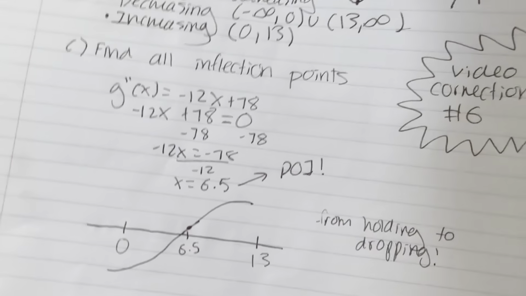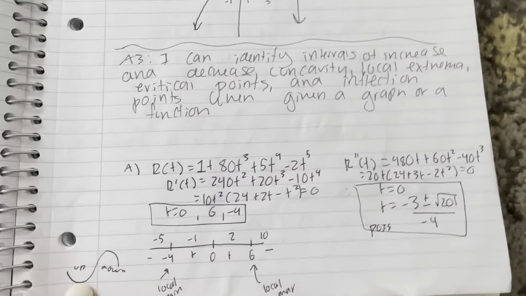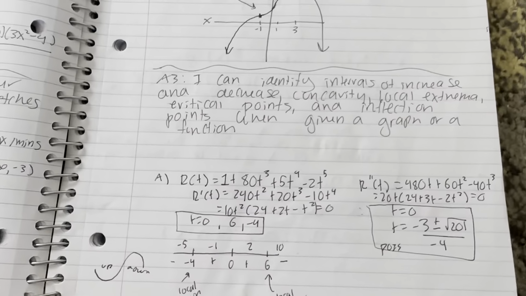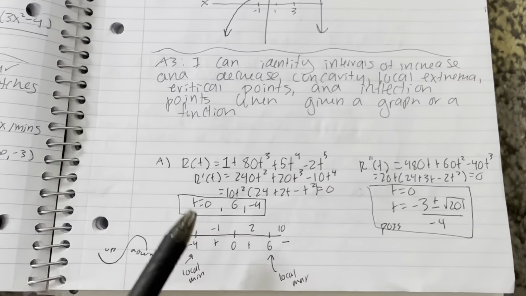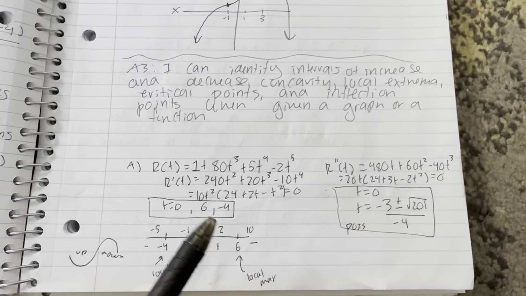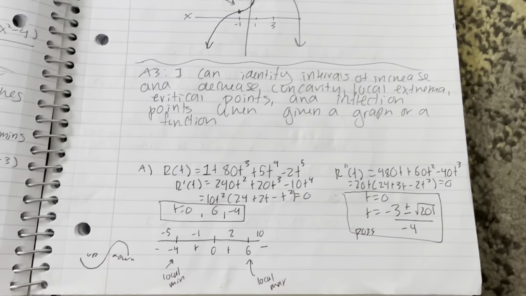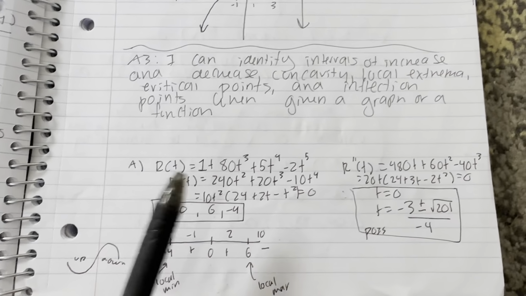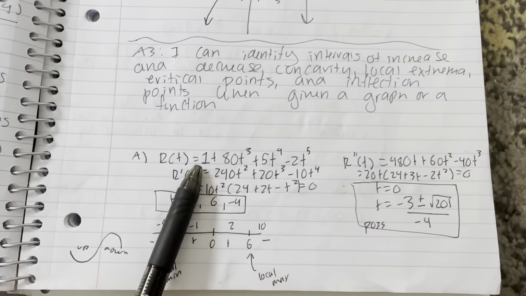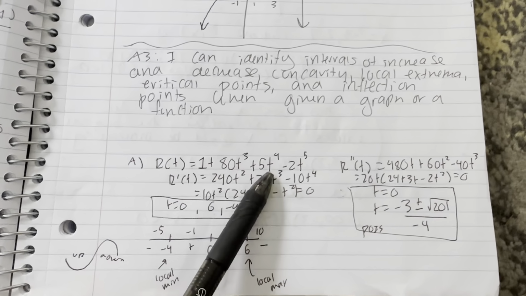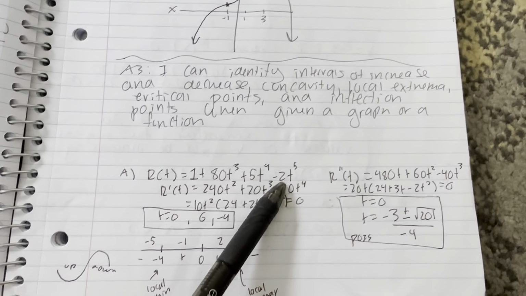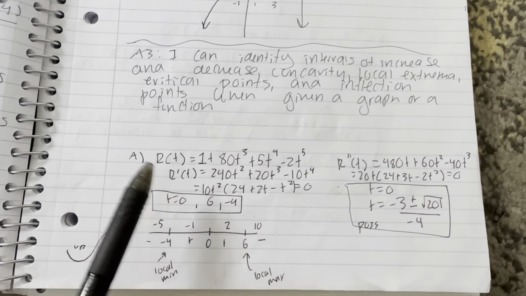Let's get into my additional example. Here we have the same learning target, just a bit of a different function. r of t is 1 plus 80t cubed plus 5t to the fourth minus 2t to the fifth.